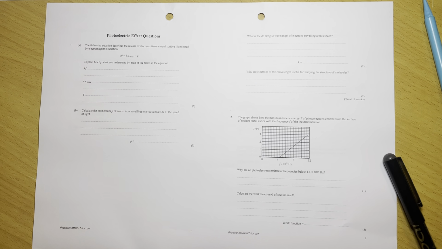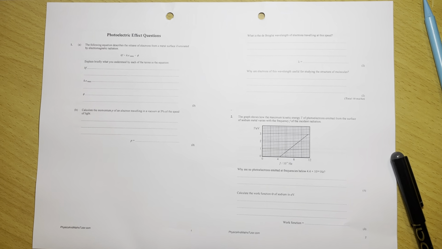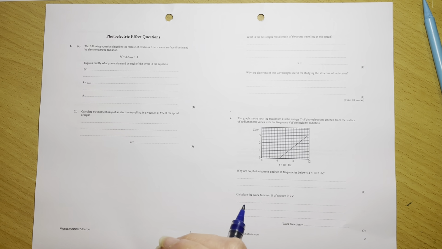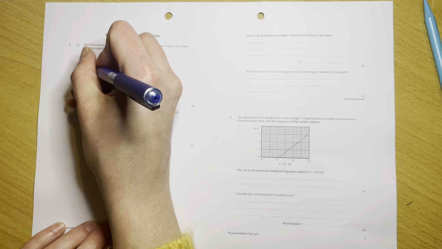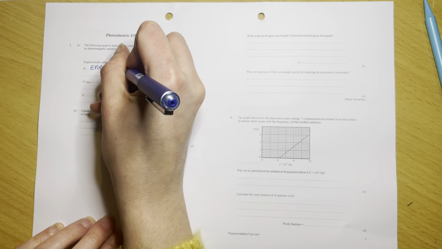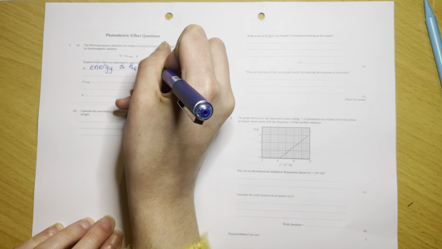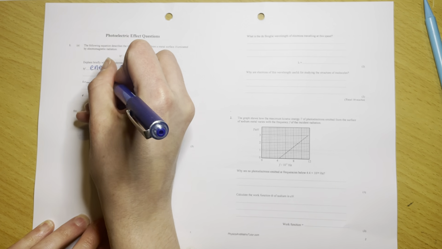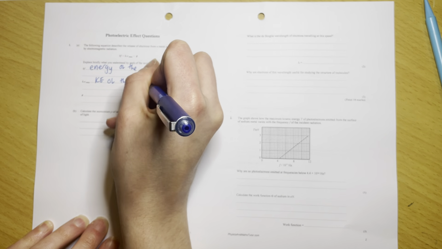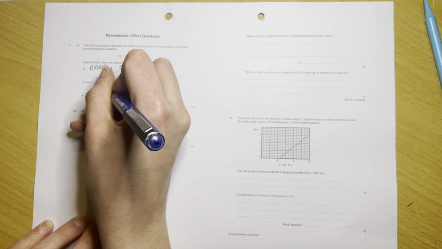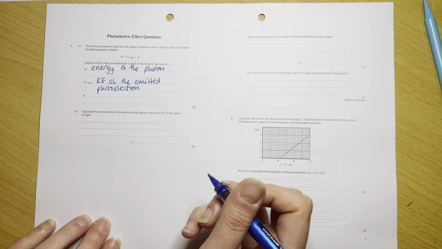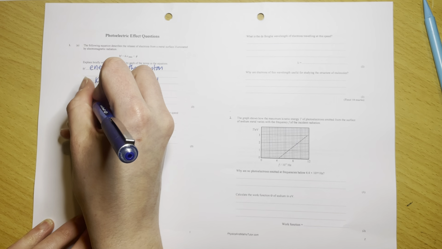Okie doke, so we're going to start off with the following equation describes the release of electrons from a metal surface illuminated by electromagnetic radiation. Explain briefly what you understand by each of the terms in the equation. Okay, so hf is the energy of the photon. KE max is the KE of the emitted electron, or photoelectron you can call it. I should probably say that it's the maximum KE of the photoelectron, but that isn't actually on the mark scheme. And phi is called the work function.